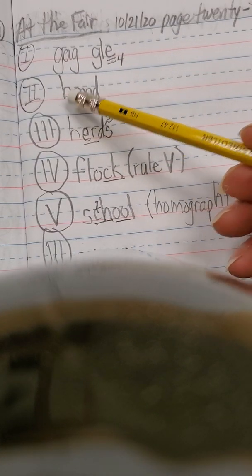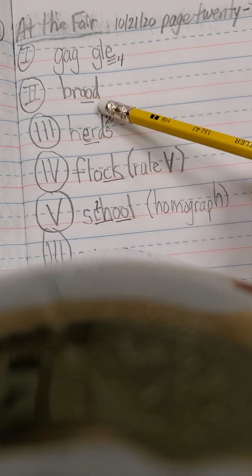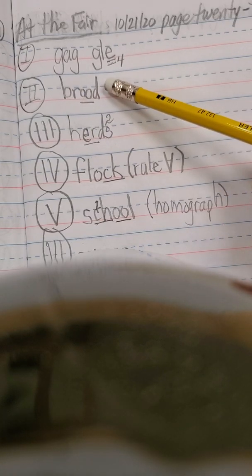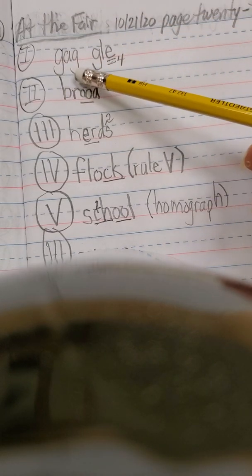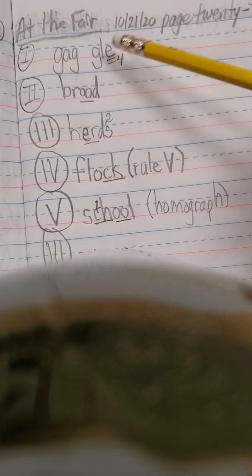Brood. Technically, brood is also a mood. But right now, again, we're talking about a group of chicks. The child started to brood about getting a bad grade on his test. And gaggle, a group of geese.